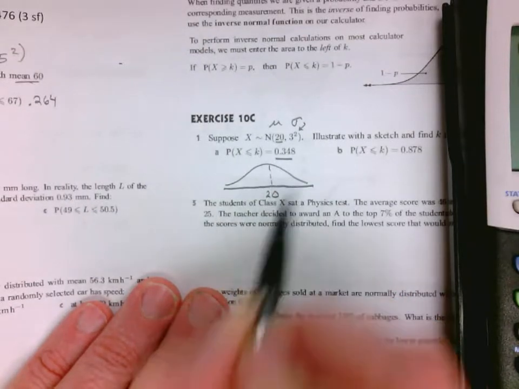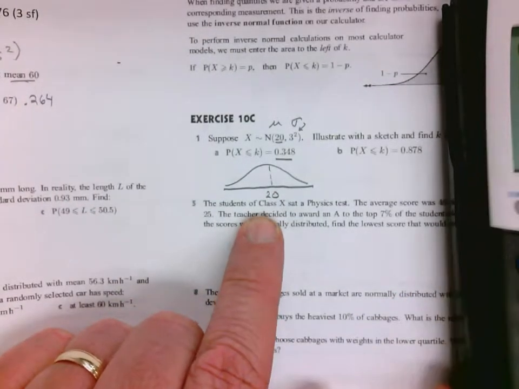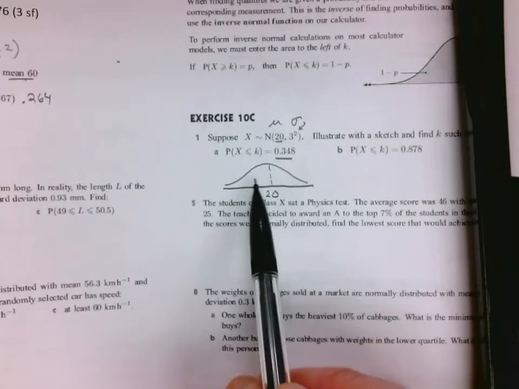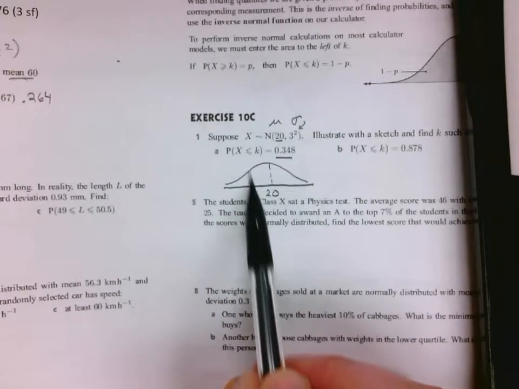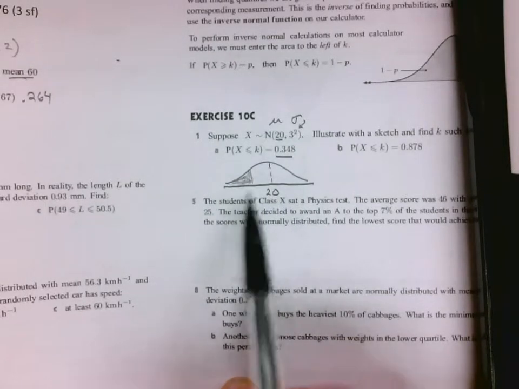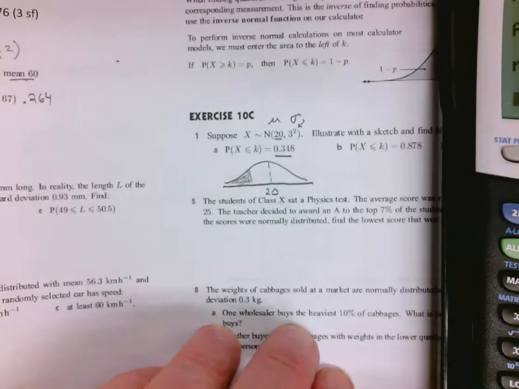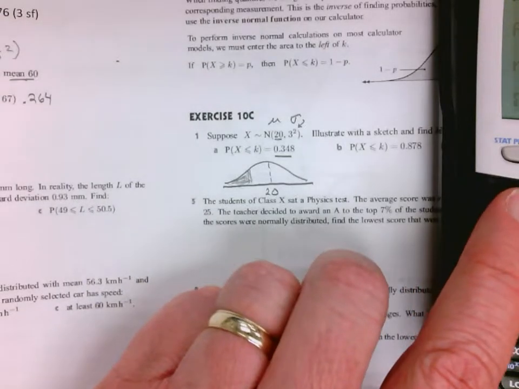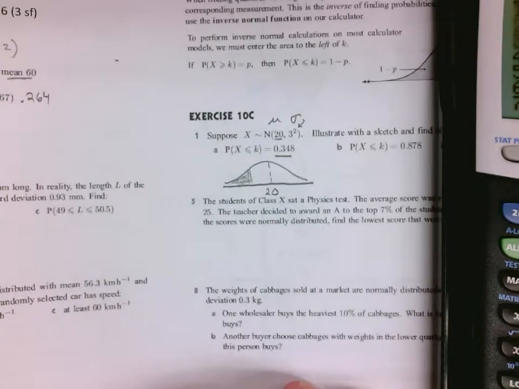I know that 0.348, my answer's got to be somewhere down in here, because 0.5 is to the middle. So I know I'm below 20, and I got to figure out where I'm at below 20. So I'm going to do inverse norm.